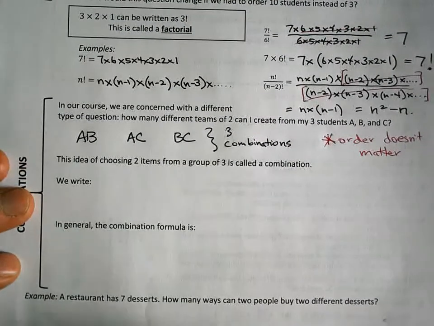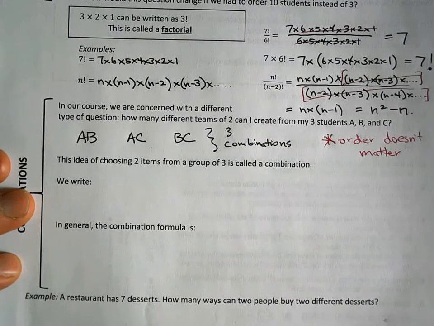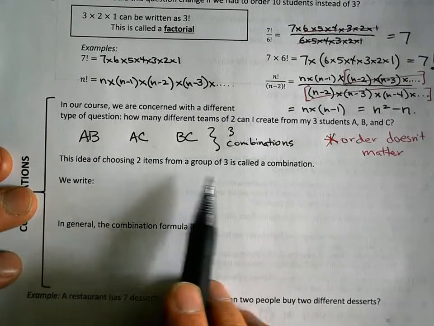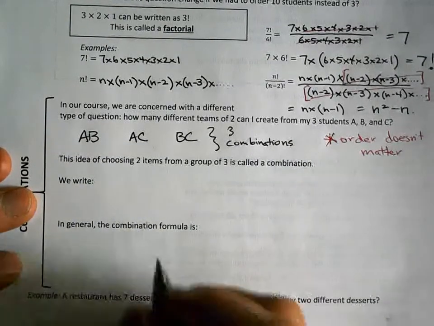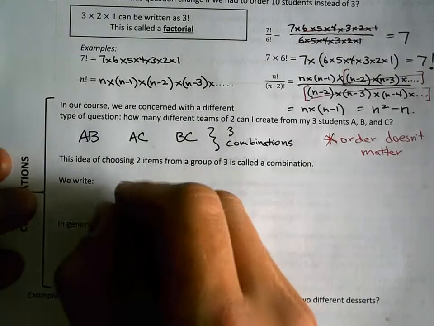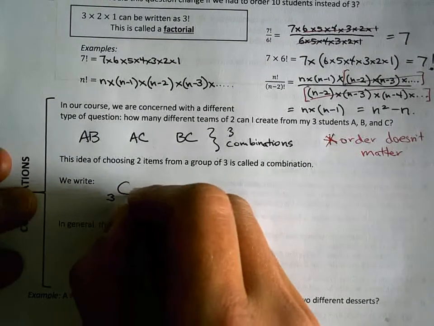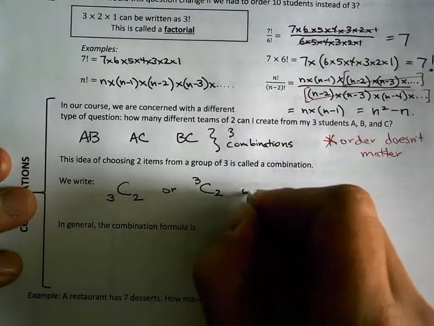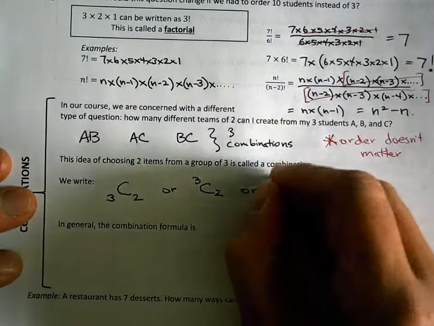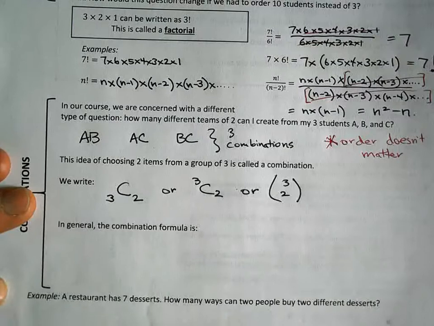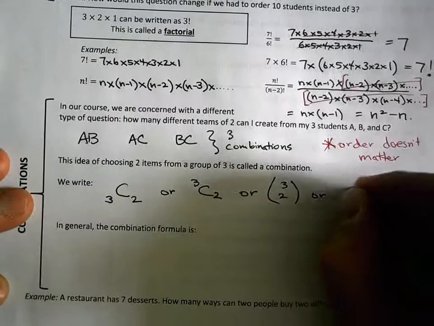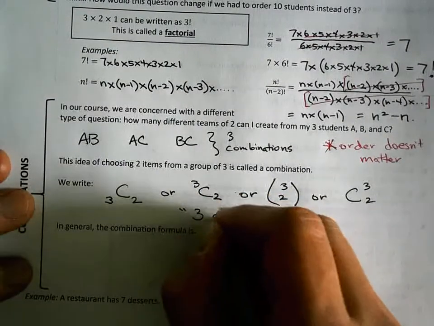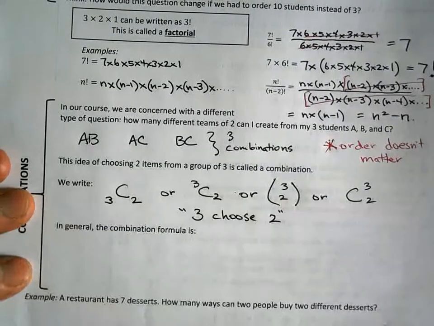So how do we get 3? Again, what do we do if we have larger groups to deal with? It would take a long time to draw all the possibilities. But this idea of choosing 2 items from a group of 3, we call a combination, and we deal with it a lot in math. We write 3 choose 2, or 3 choose 2, or 3 2, or actually, C with a 3 2. So all of these are ways of writing 3 choose 2, the combination 3 choose 2.